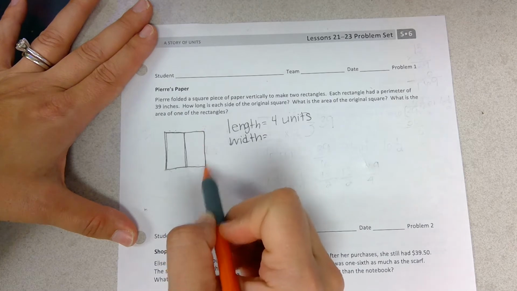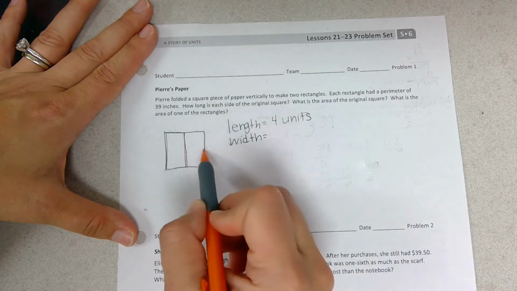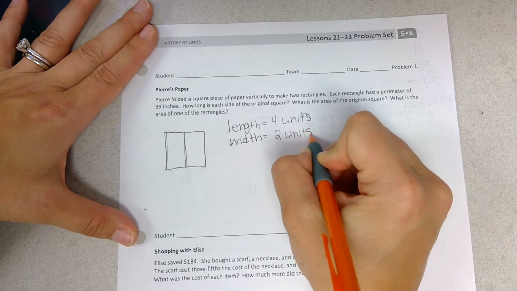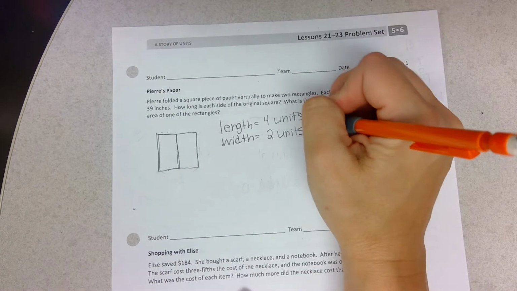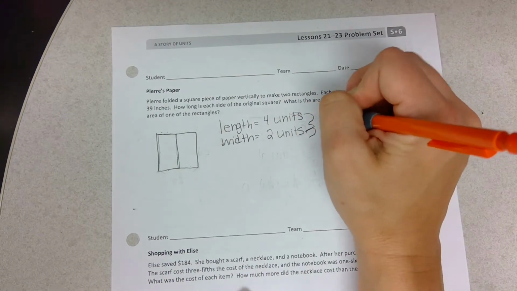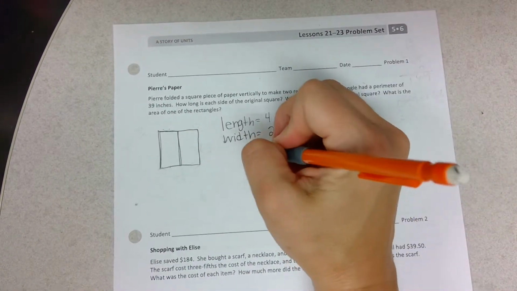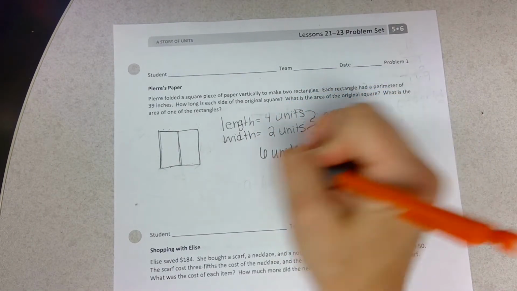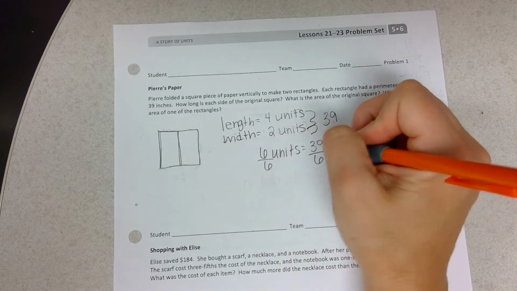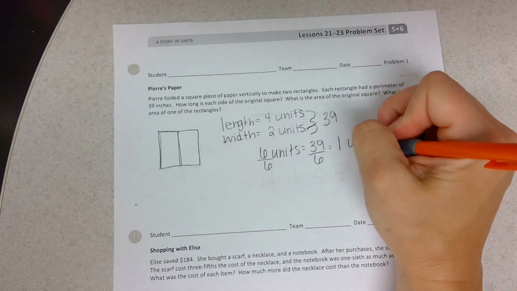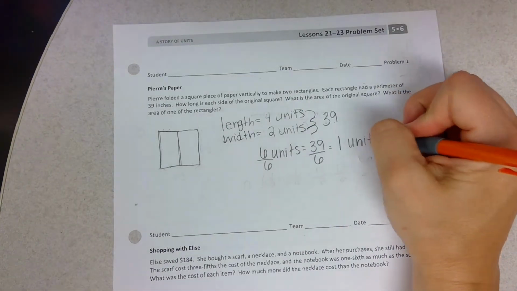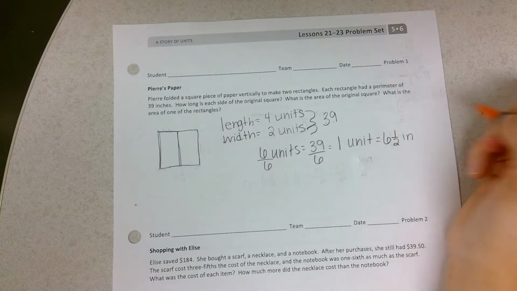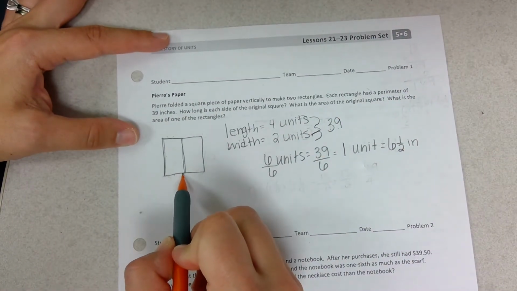And of course, they're going to be the same. So I only have 2 of those widths. All right. And so I know that this all needs to equal 39. So when I have 4 and 2, that means that I've got 6 units that I want to divide that 39 into. And so when I divide this by 6 to get that unit by itself, I know that 1 unit, or one side of the rectangle, is going to equal 6 1/2. Okay, I'm going to say inches. So then I know that this is 6 1/2.